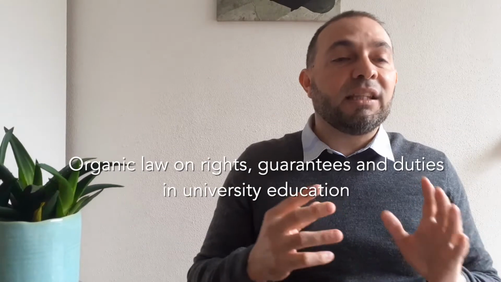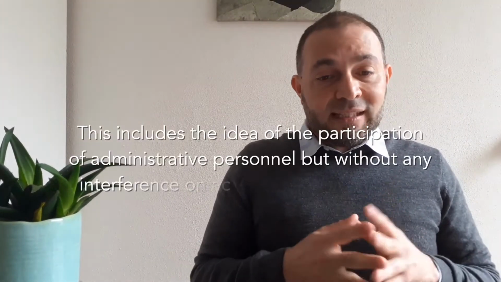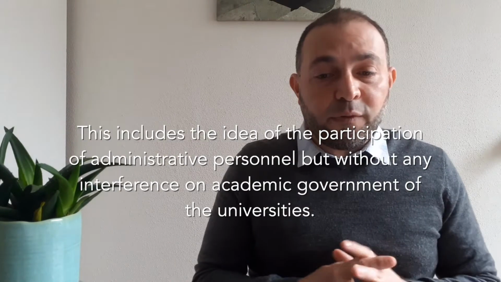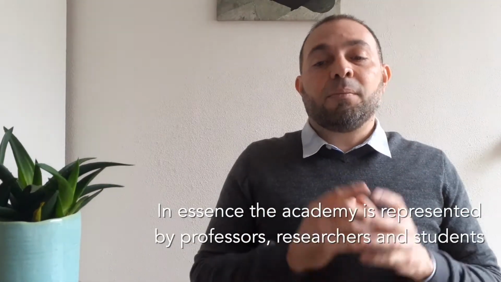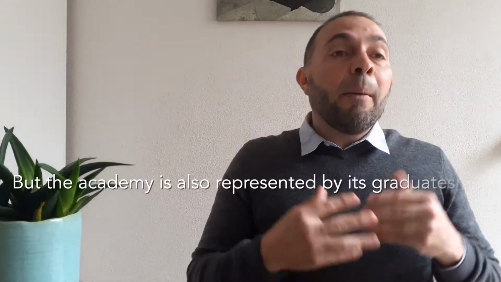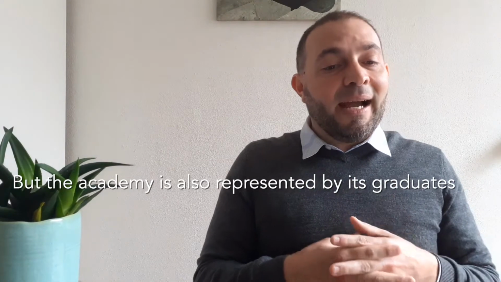From Aula Abierta, we have promoted the debate on this and proposed an organic law on rights, guarantees, and duties in university education. This includes the idea of the participation of administrative personnel, but without any interference in the academic government of the universities. In essence, the academy is represented by professors, researchers, and students who are the beneficiaries and co-builders of the educational process, but also by graduates who are the professionals linked to the society and its development after an educational process in universities.